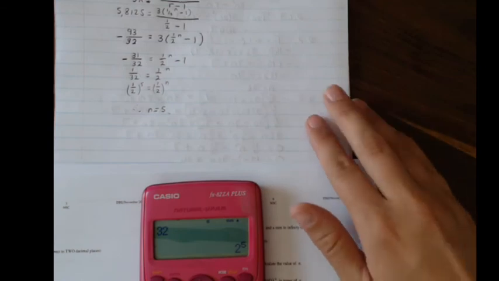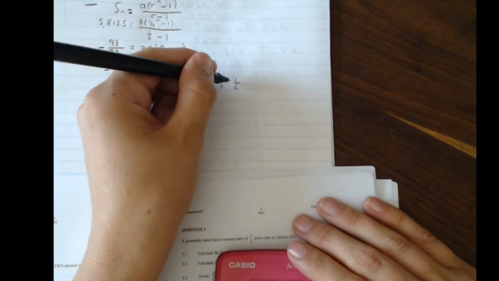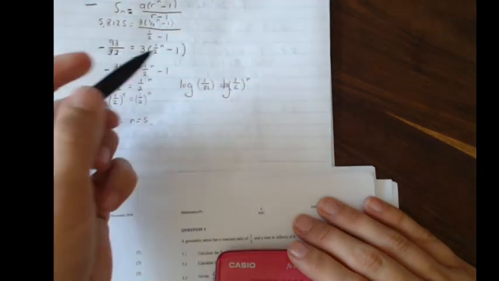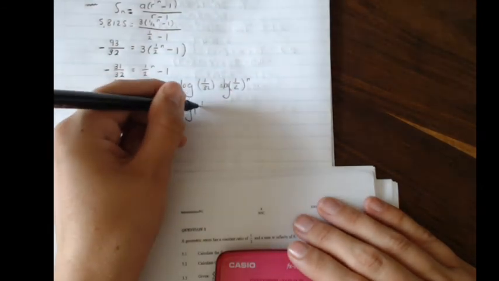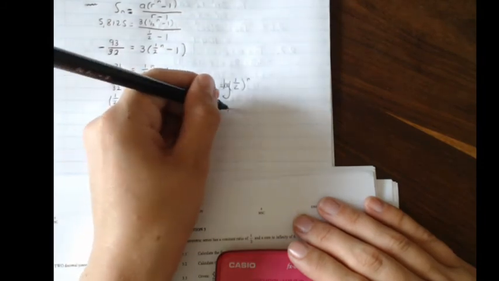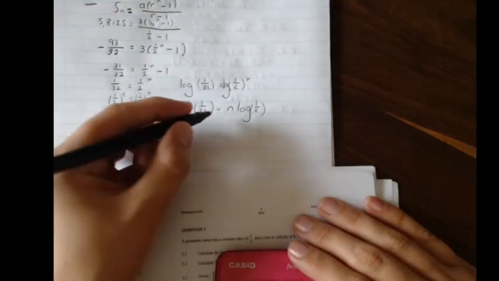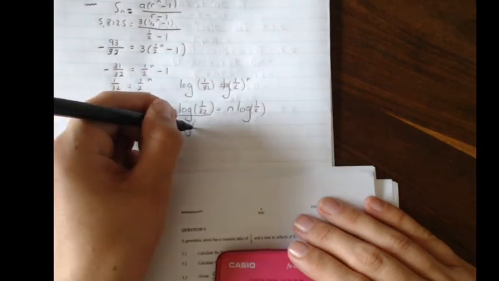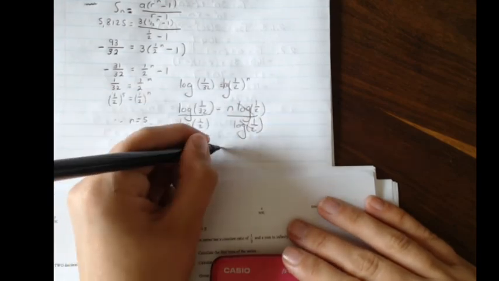But just for those of you that are interested to know how logs work, we're going to do it anyway. If I have 1 over 32 is equal to a half to the power of n, what I can do is take logs both sides. If the log has an exponent, there's a log rule that says I can just jump the exponent to the front, so n log a half. And then to get the n alone, I can divide log 1 over 32 by log a half, and the log a half will cancel, giving me the n alone.